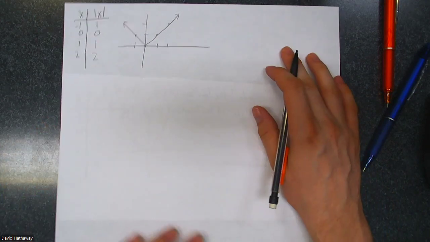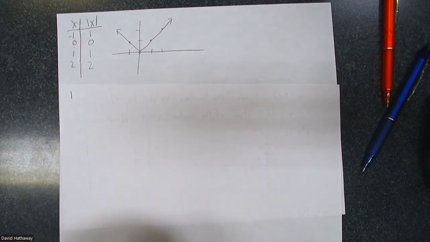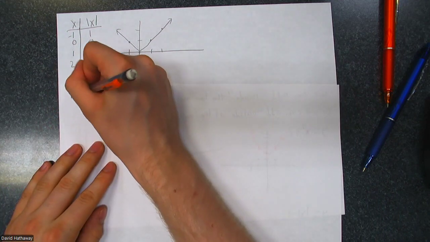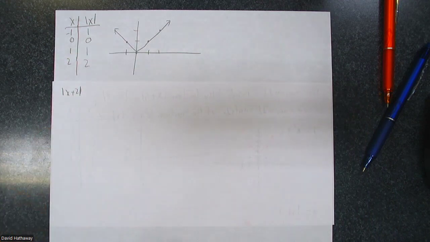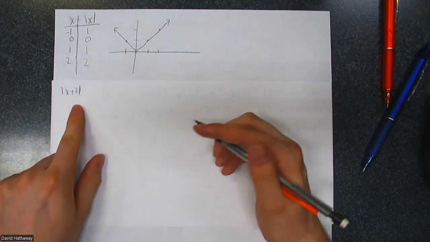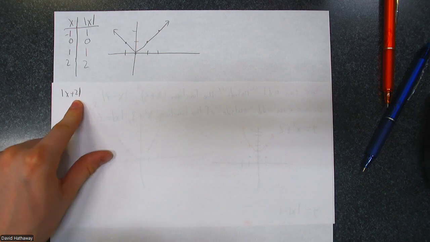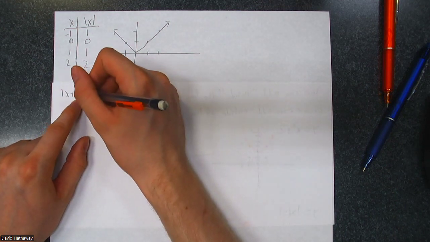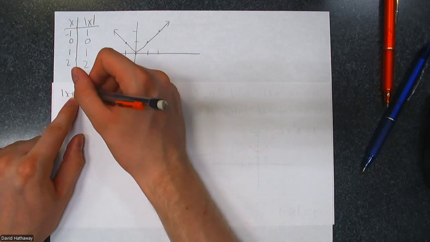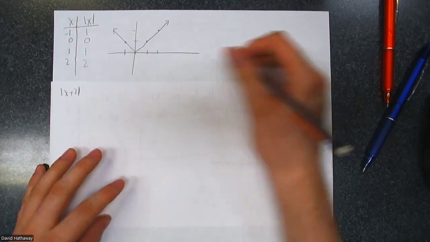Okay? Now we're going to look at what happens if we add inside the function. So let's look at the function absolute value of x plus 2. What this is doing is, you can think of it as I'm hitting the x values sooner, right? Because if I add a number to the x input, I get to that value sooner.